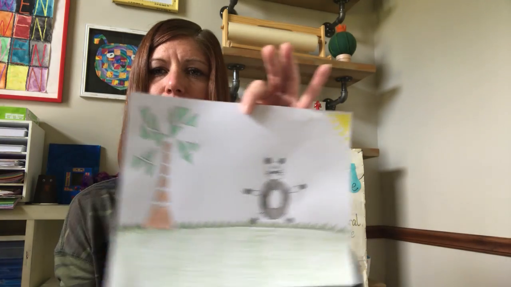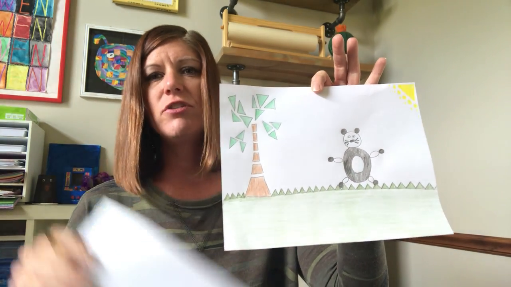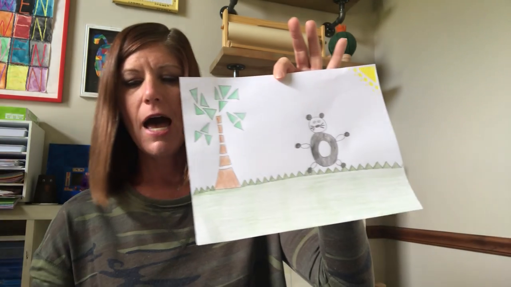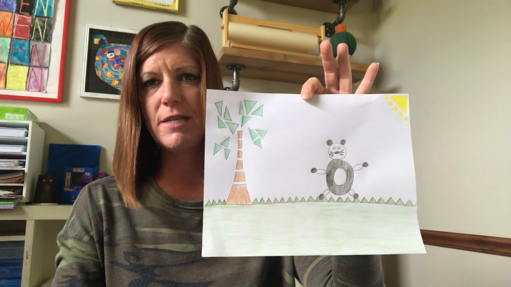All right, thank you for sharing that. So for writing today, we're actually kind of making a math connection. So you're gonna take a look at your picture that you created, and then I've just grabbed a piece of scrap paper here. I'm going to write down the names of the shapes I used.